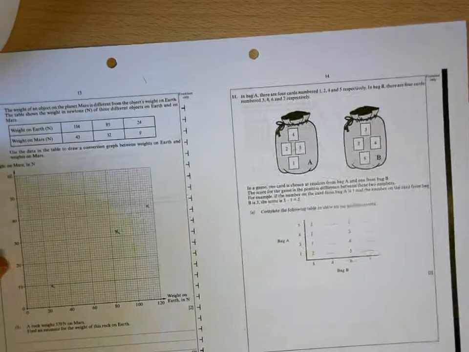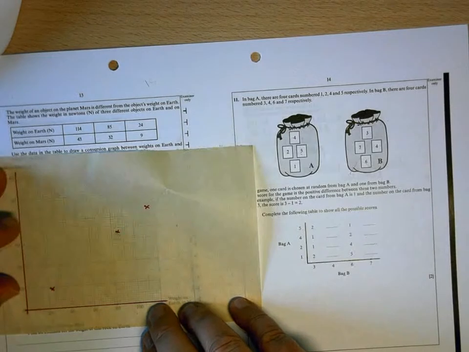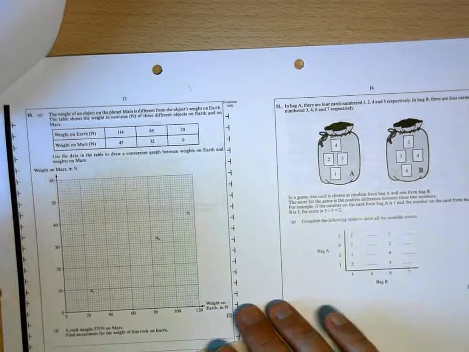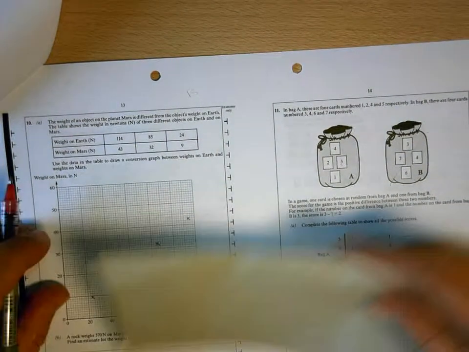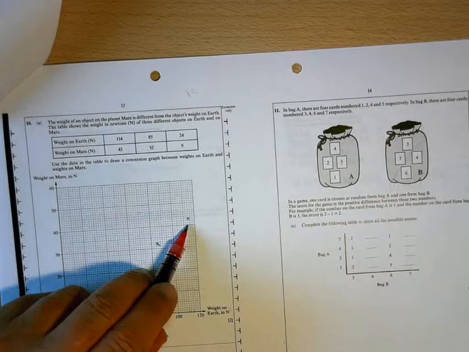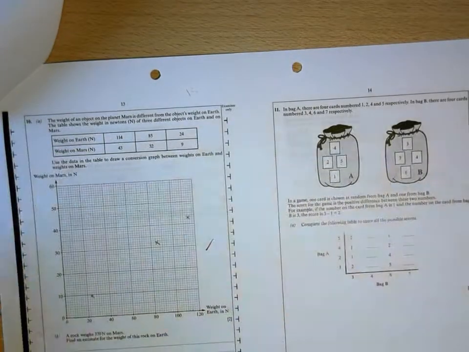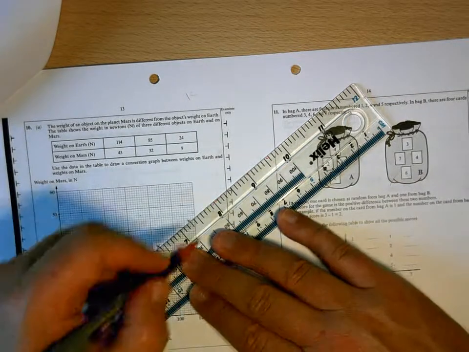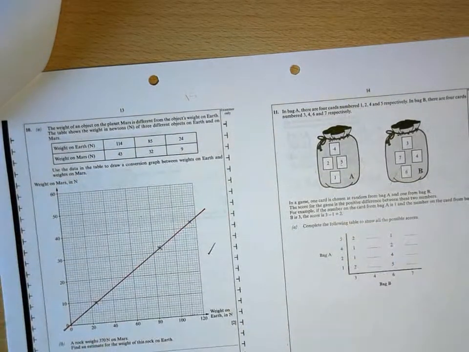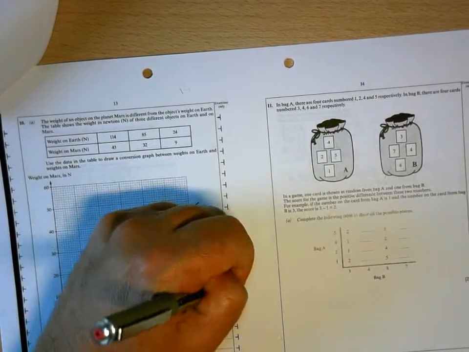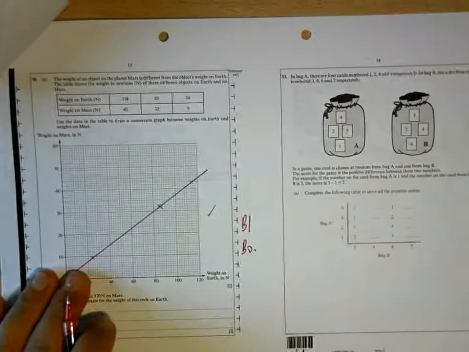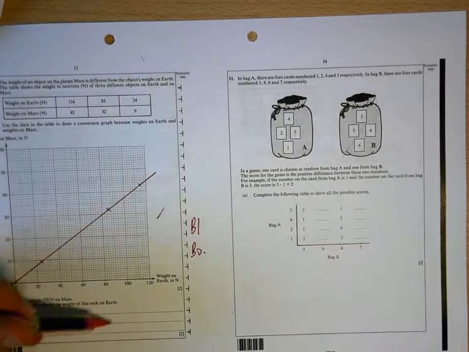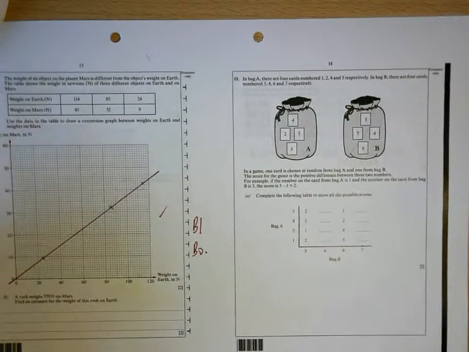Okay, so the graph, you've plotted them slightly wrongly, I think. So a quick look, 114, 43, no, sorry, the plotting is okay, but you need then to join them by a line in order to use them as a conversion graph. So only 1 out of the 2 for that. See then how I explain on the video clip how to do that.